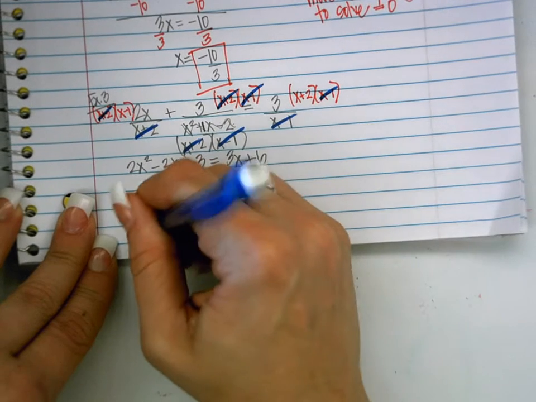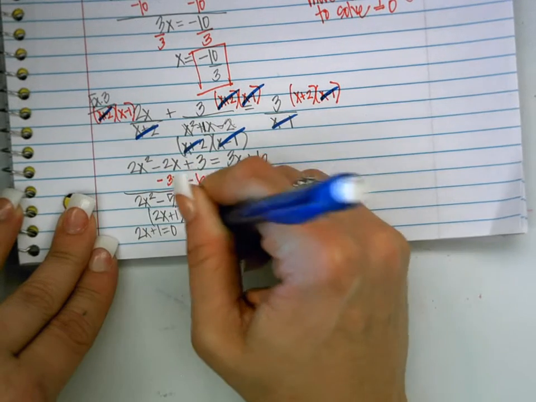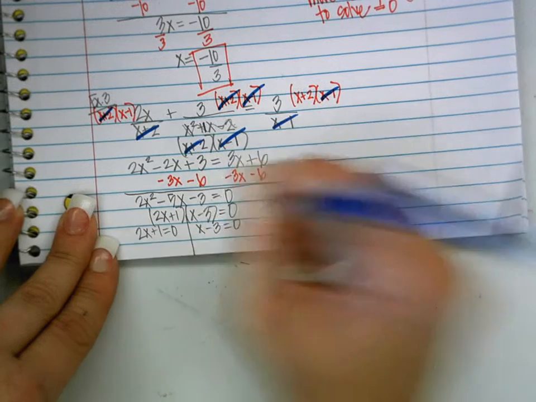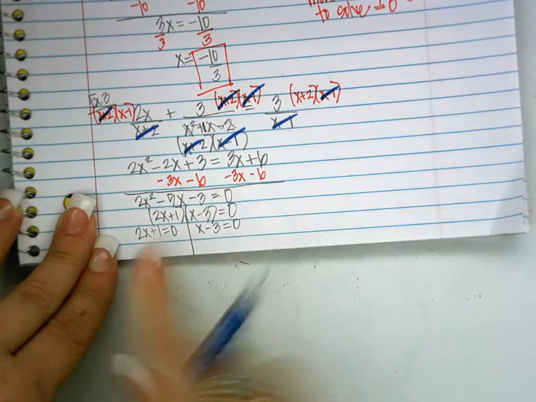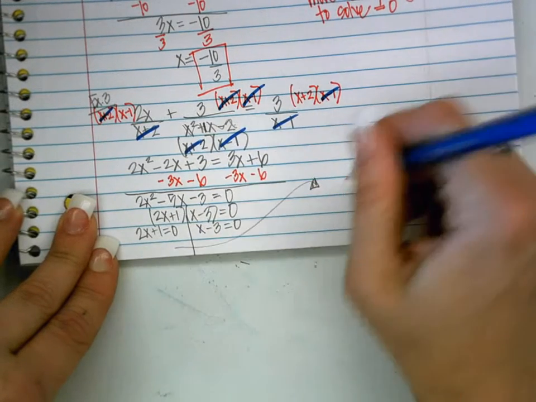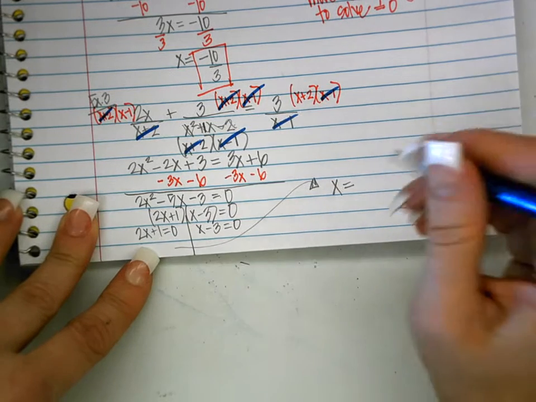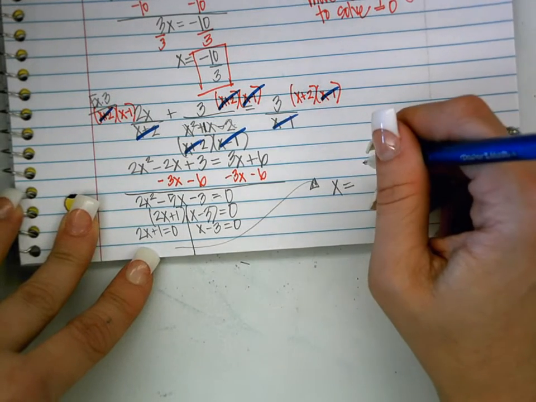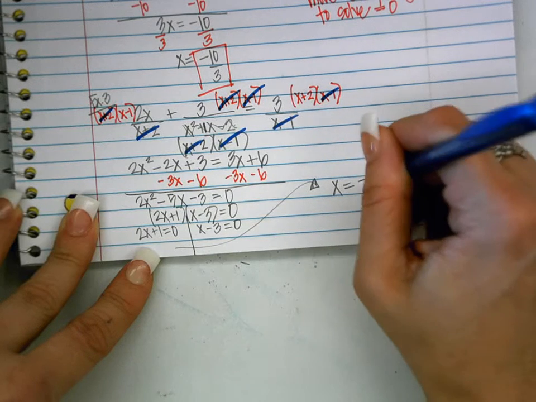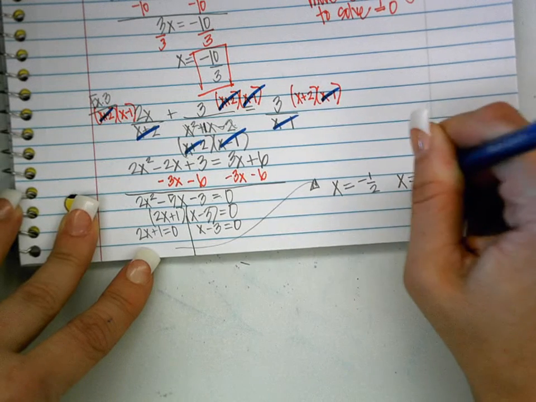So 2x plus 1 equals 0, and x minus 3 equals 0. If we work this out, what do we get for answers? I'm going to write them over here. x equals what? x equals -1/2, and x equals 3.